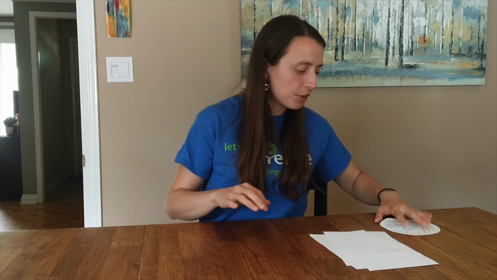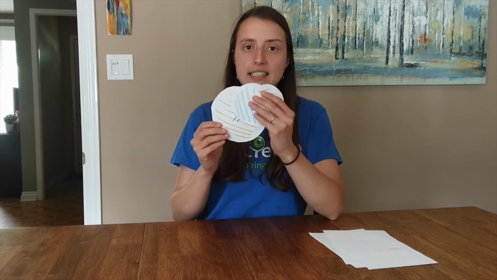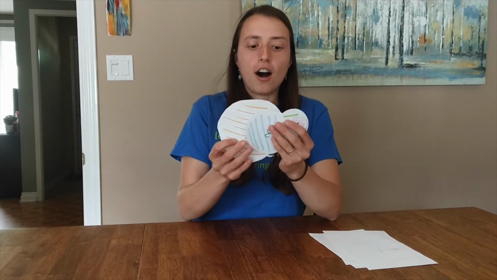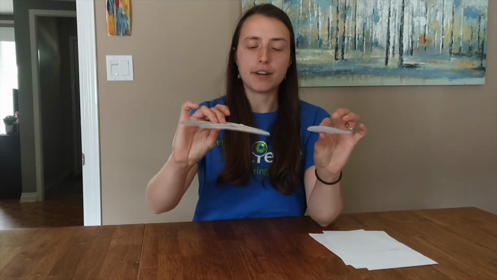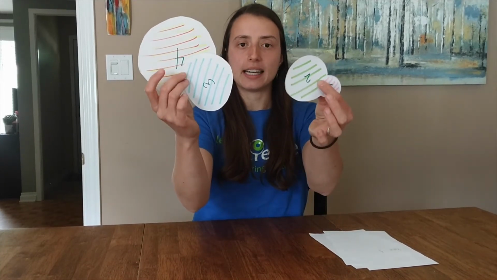So to set up your game, you're going to need some paper, some scissors, and anything to color with if you want to get creative. And so you want to start by cutting out some circles out of your paper. Now if you need help using scissors, please don't hesitate to ask an adult. So all of your circles, they need to be of different sizes. And just to make things a bit more fun, I've decided to color mine and number them.